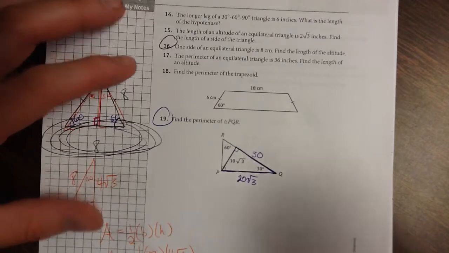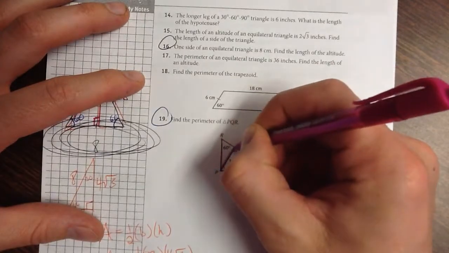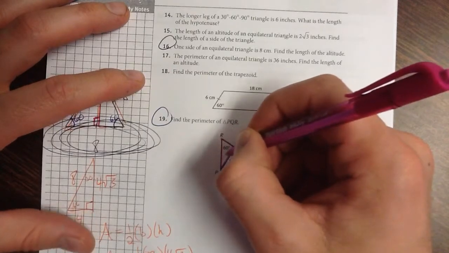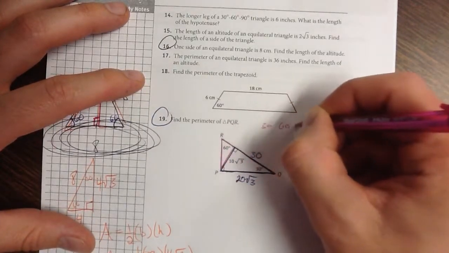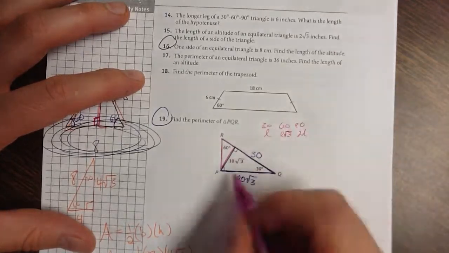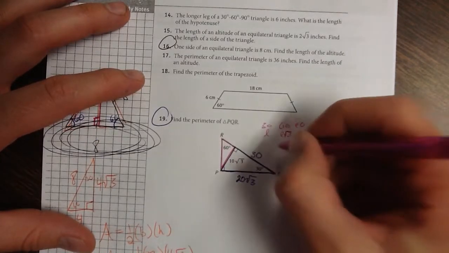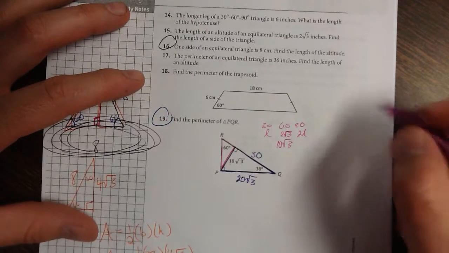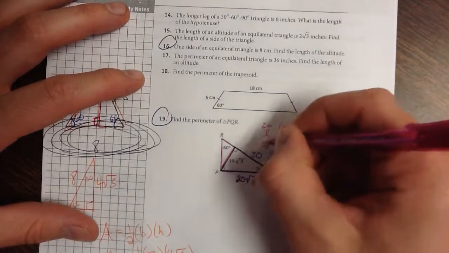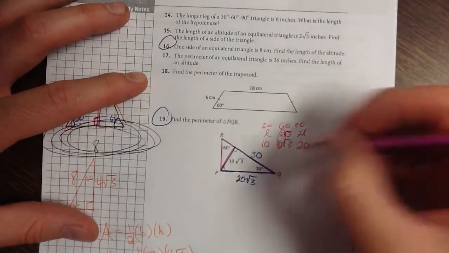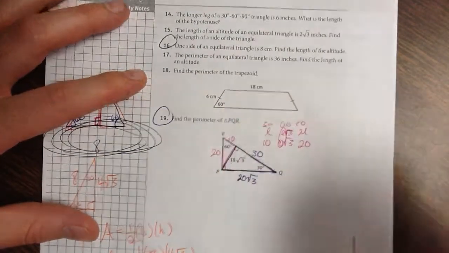On the smallest right triangle here, this is its long leg. So this is a 30, 60, 90 triangle. And what we know is that the long leg is 10 square roots of 3. That's what we're given about the small one. That means the length of the short leg is 10, and this is 20. So my hypotenuse is 20, and that's 10.